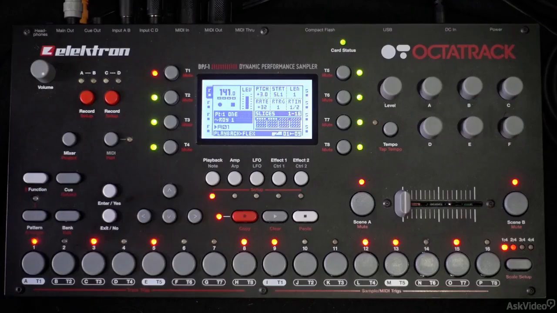All right, so I've sliced my audio. I have some trigs in the sequence. It's pretty cool. What I like to do right now is maybe add some drums to complement this and look at some more of the track parameters that are available to us.